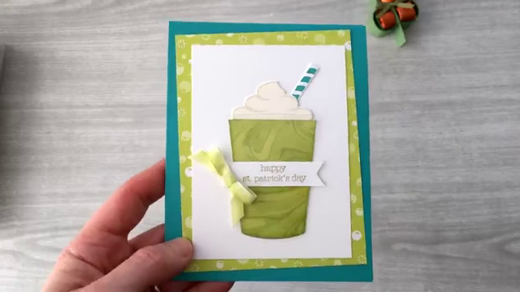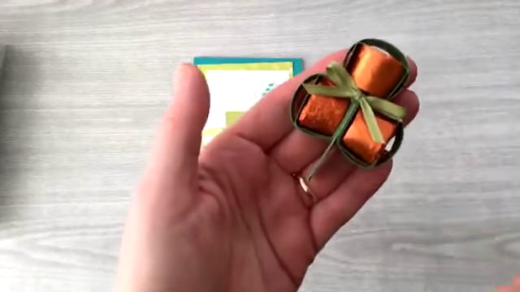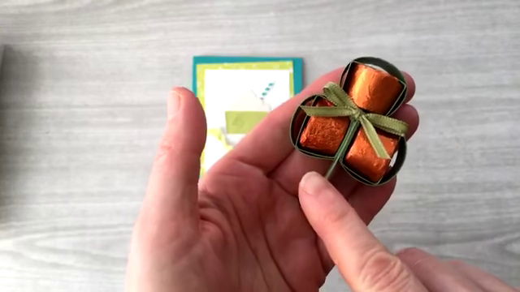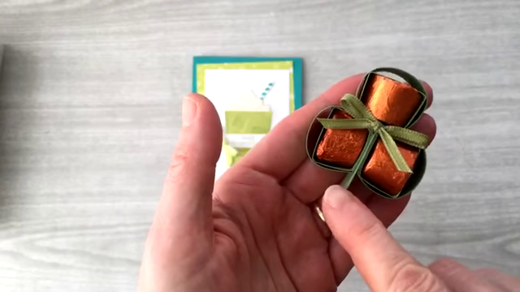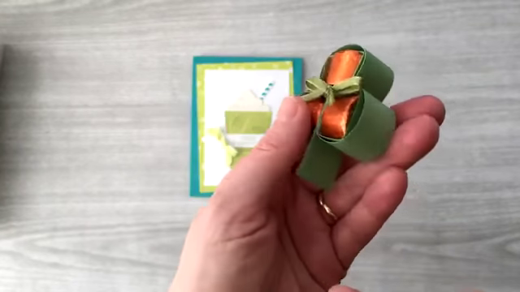I'm having a St. Patrick's kind of themed week. You may have noticed these are the little Rolo Shamrocks that I did earlier this week on my blog, and they're just really cute.